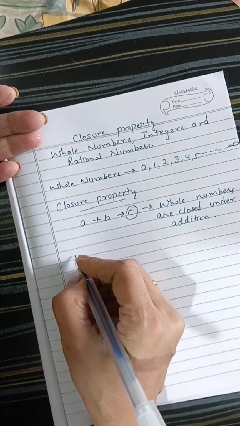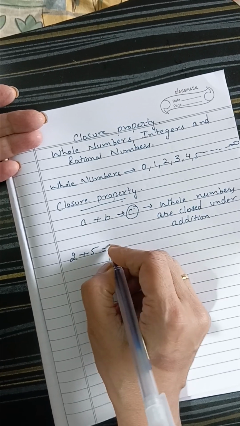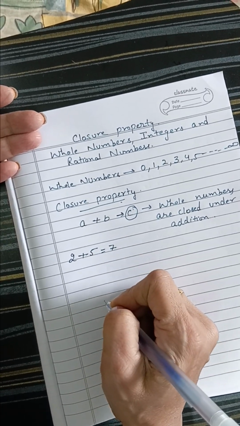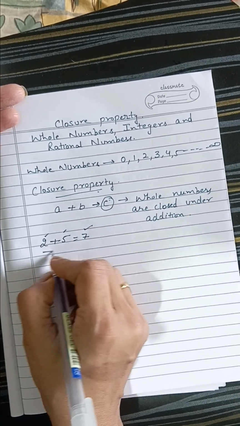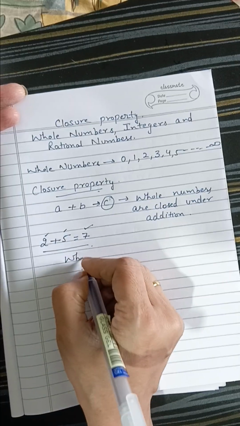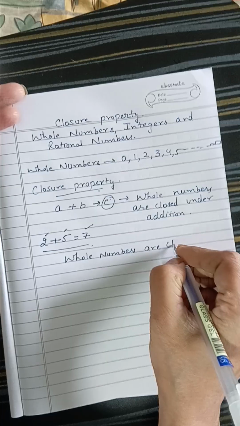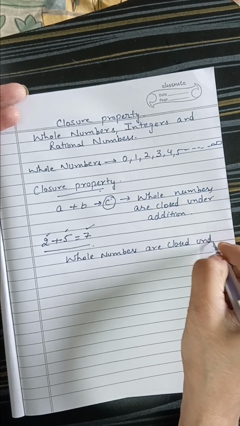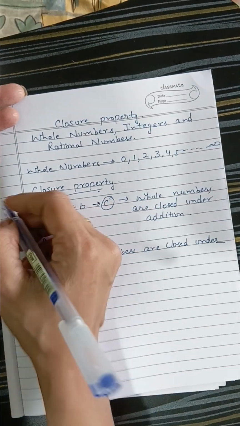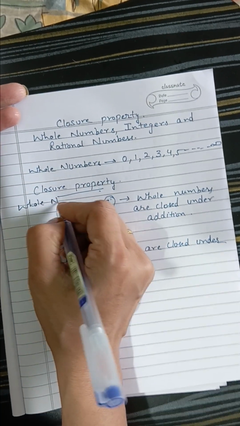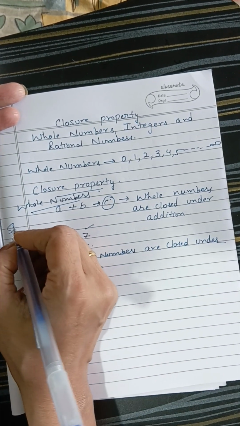One more example. 2 is a whole number and 5 is a whole number. Our answer will be 7. We will get 7. So 2 is a whole number, 5 is a whole number, then 7 is also a whole number. So we can say whole numbers are closed under addition. Right? This closure property is for whole numbers. It is for addition.